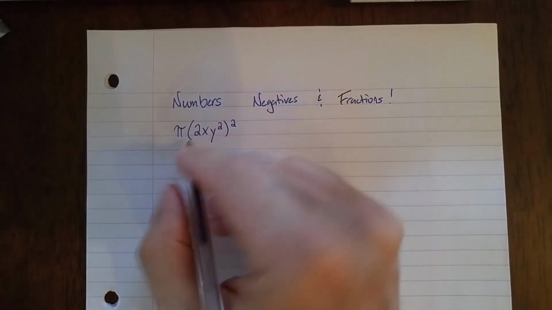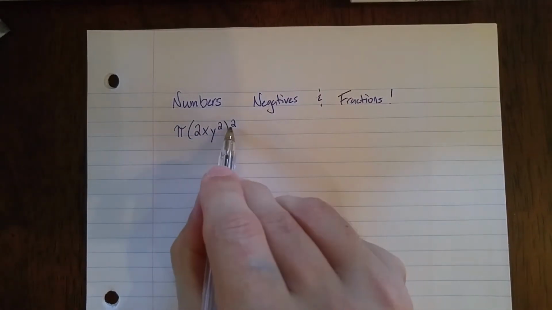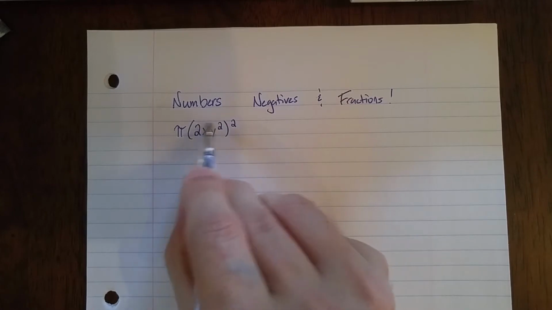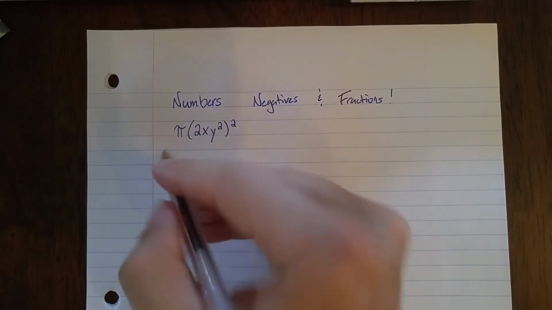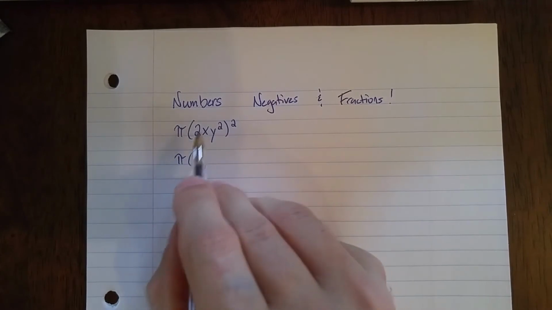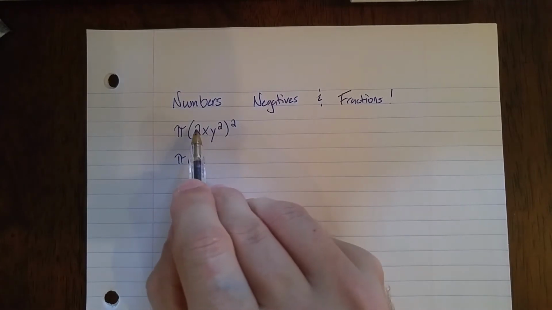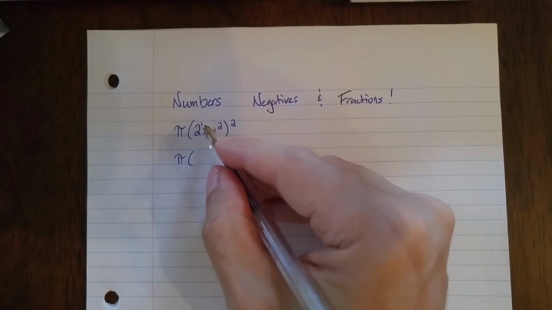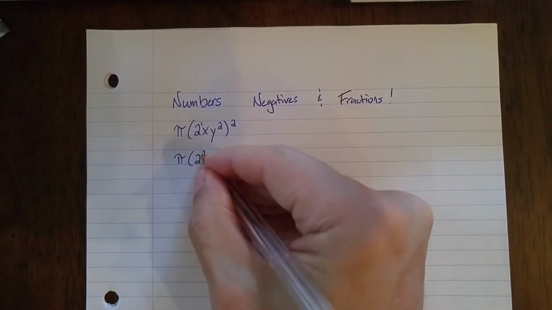First of all, the pi is outside of these parentheses. The only thing that's actually being squared is all the stuff in the parentheses. So I'm just going to write that pi there for now. Now, for all the stuff inside the parentheses, if there's no exponent here, assume that there's a 1. 2 times 1 is 2, so I have 2 to the 2nd power.